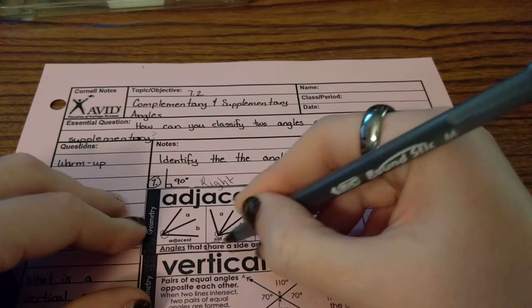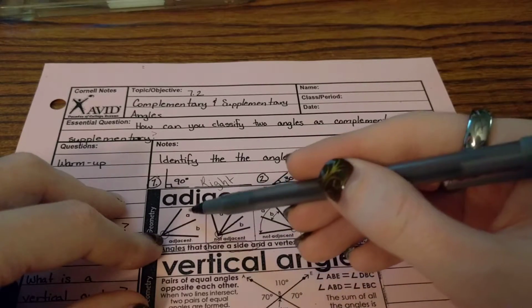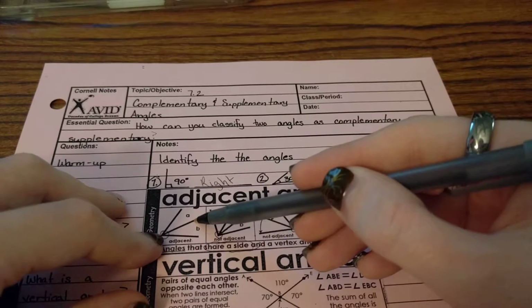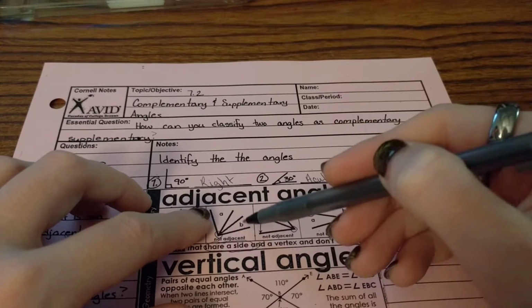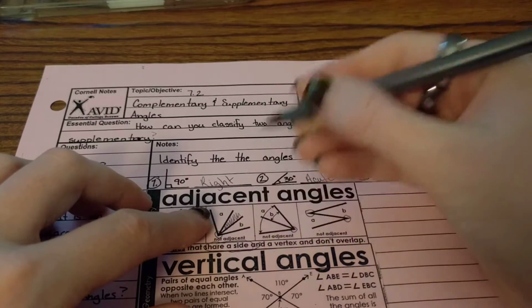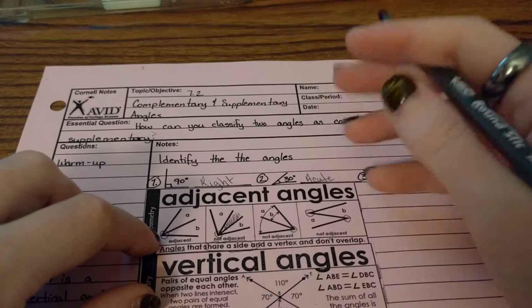The really important thing is that it shares a side. For example, this right here is an adjacent angle because angles A and B share this one line right here. That makes it adjacent. This right here is not adjacent because even though there are angles A and B, there's a space here. Do you guys see this gap right here? Because they don't share a line like this one, it's not considered adjacent.